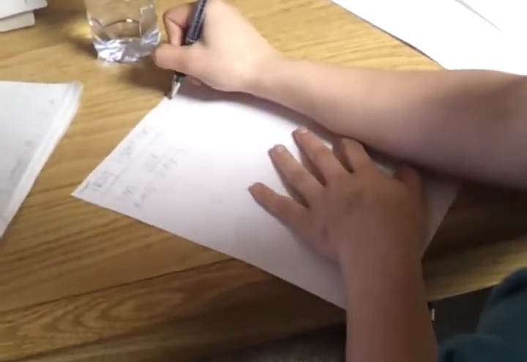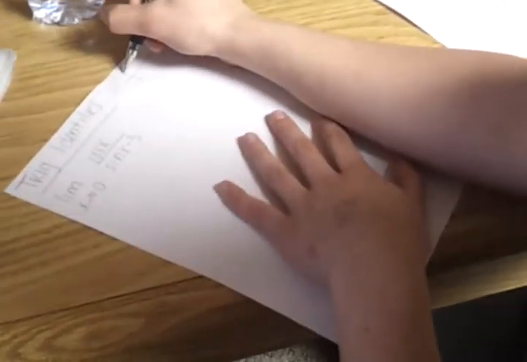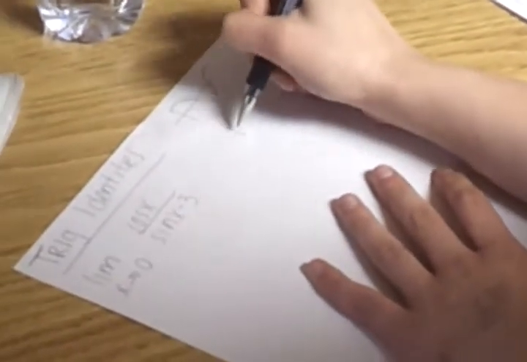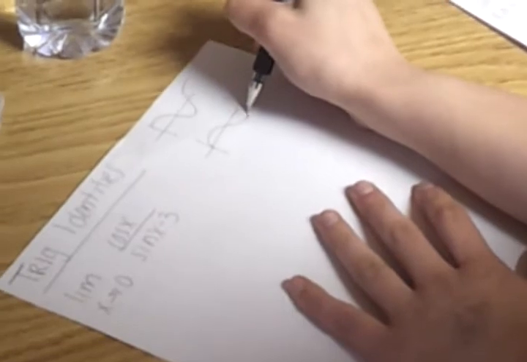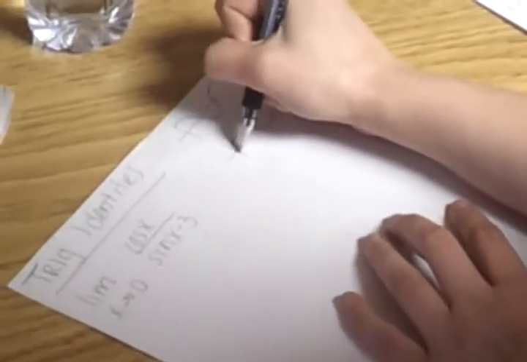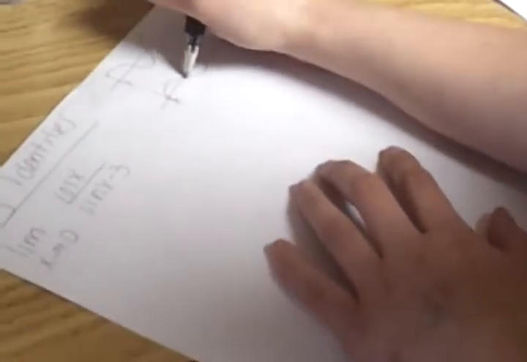To break this down, let's draw the cosine curve, which looks like this, and then the sine curve, which looks like this. This would be 0. This would be 90, and a 180. So, in terms of degrees.